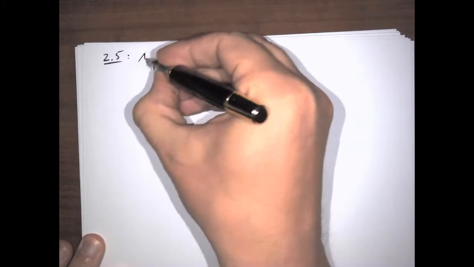So right now what we're going to talk about is section 2.5, in which we are going to open up the hood on Euler's method and see if we can't improve it a little bit. So this is section 2.5, a closer look at Euler's method.